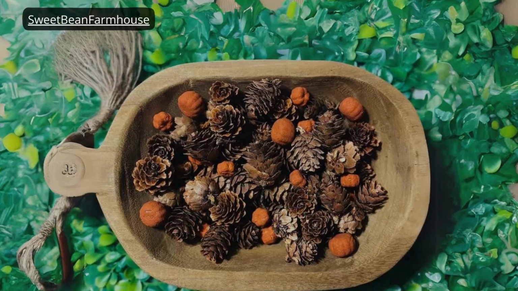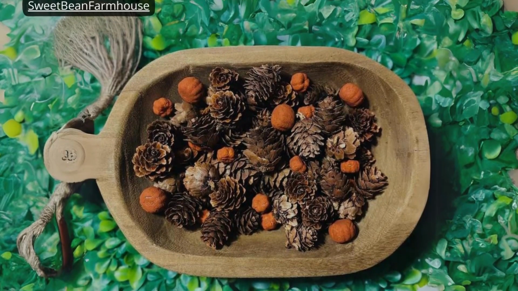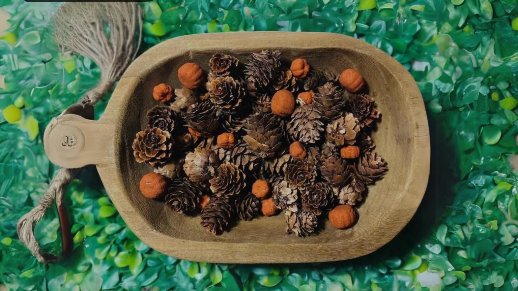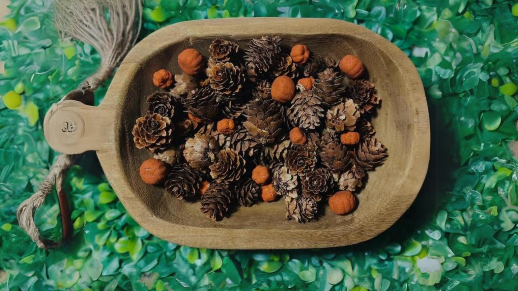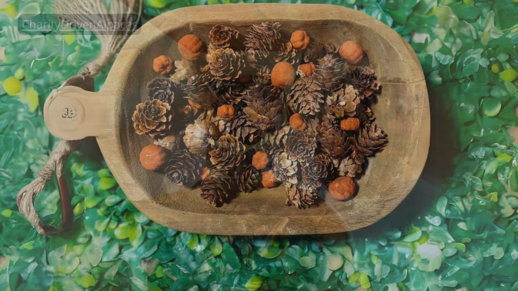Pine cone bowl fillers. Fill a decorative bowl with pine cones, moss, and small twigs. Place it on a coffee table or shelf to bring a natural, rustic element to your room.